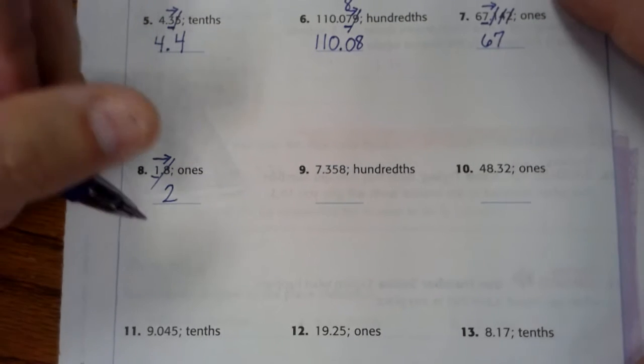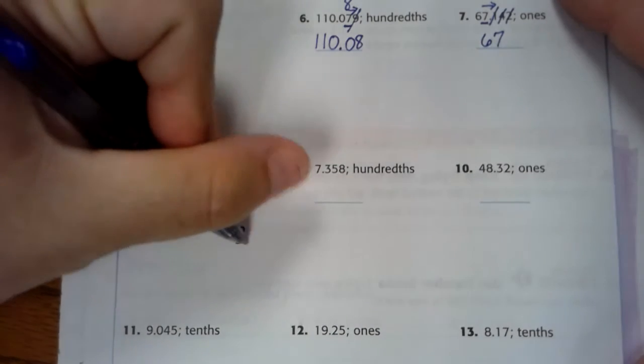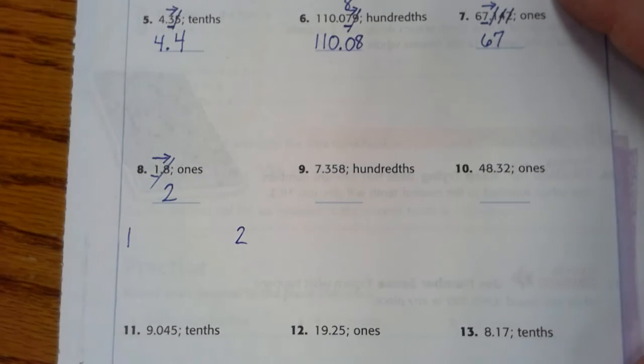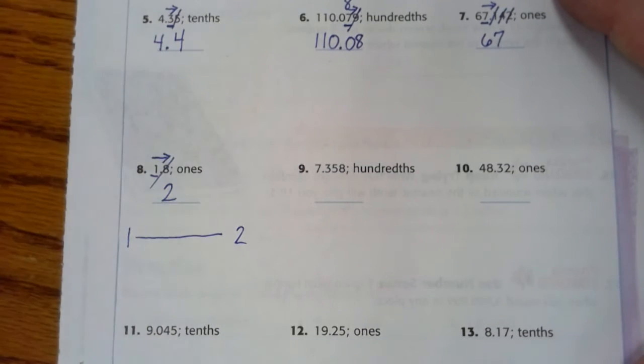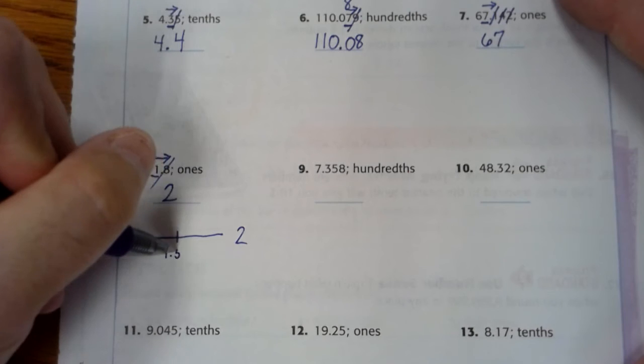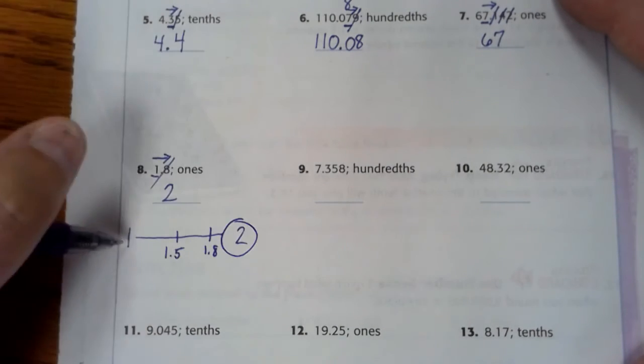Again, just to show you, if we were doing this on a number line, you look at it's between 1 and 2. Which one's it closest to, 1 or 2? Well, if you did a number line here, here's 1.5, right? 1.8 would be like over here. It's closer to this 2 than it is the 1.